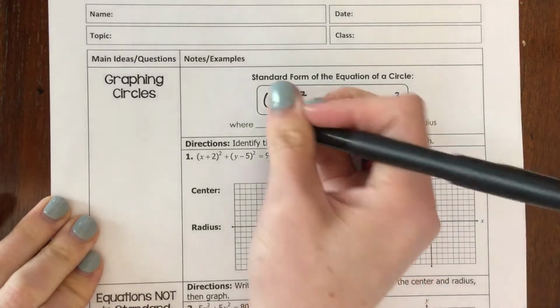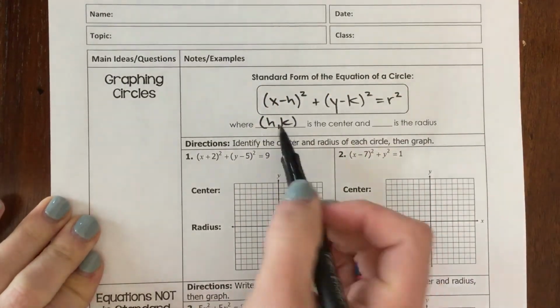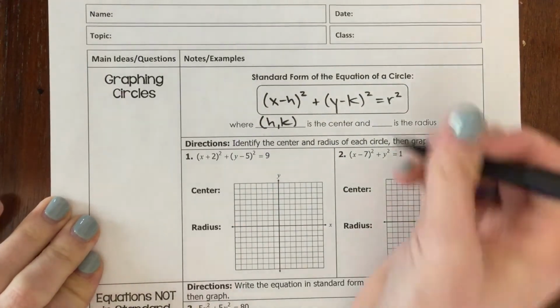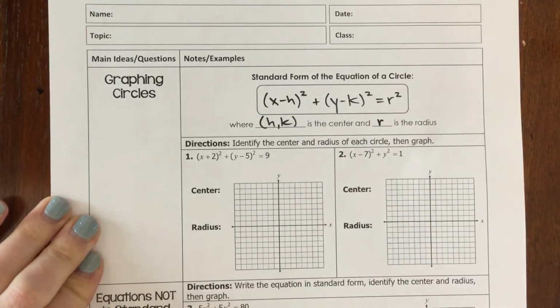All right, so just a reminder, (h, k) is the center. So h and k are positive in this setup, and this is minus h and minus k, so that means it's always the opposite. And then r is the radius. This is r squared, which means you'll have to take the square root in order to find the radius. So we are going to do this first example right here.